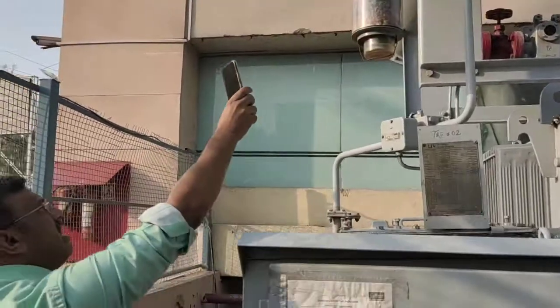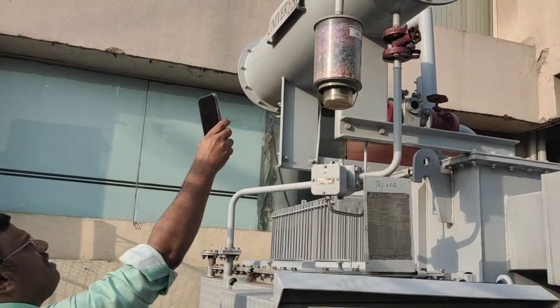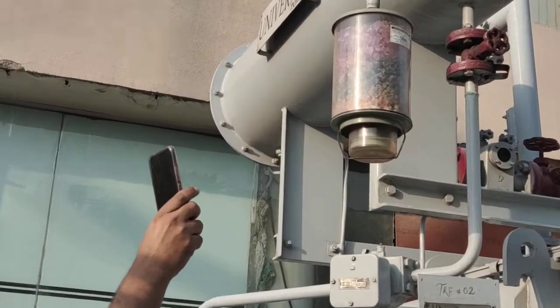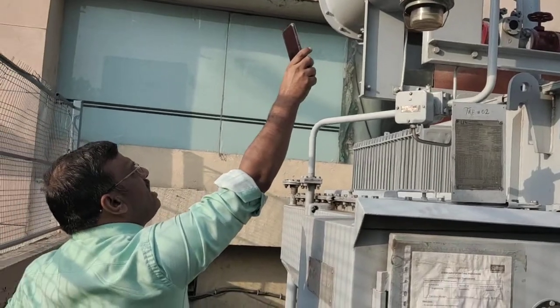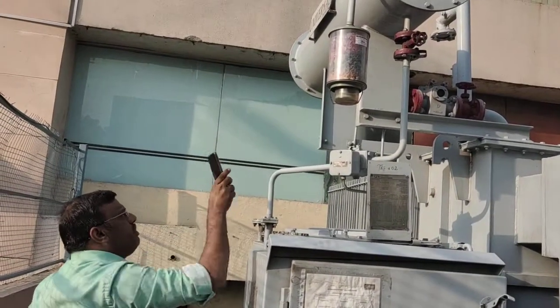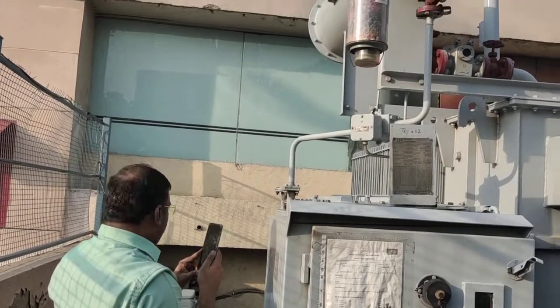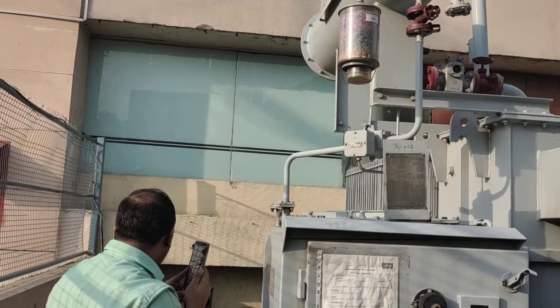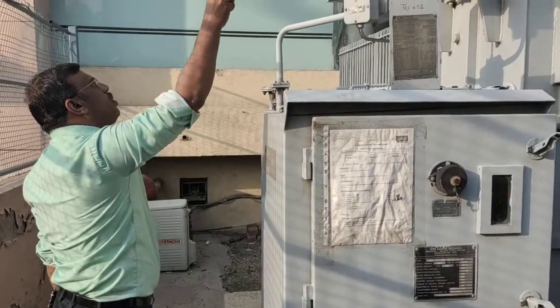This is the breather in which half of the silica gel is blue and half of the silica gel is pink, because we are not taking a load from this transformer, it is under maintenance, so we have to replace the silica gel. But the condition of the silica gel should be which color? Pardon? Blue color. Blue color. Correct. That is the blue color.